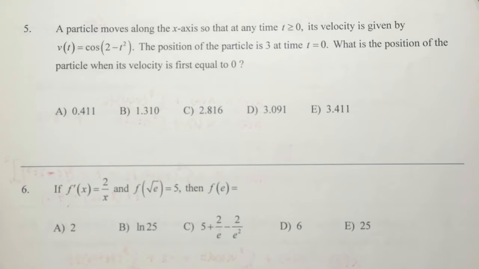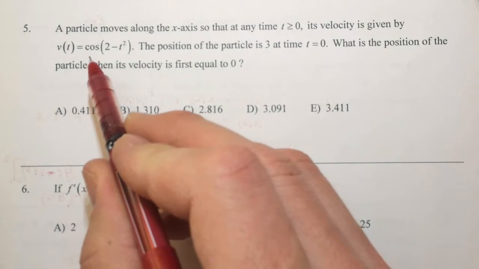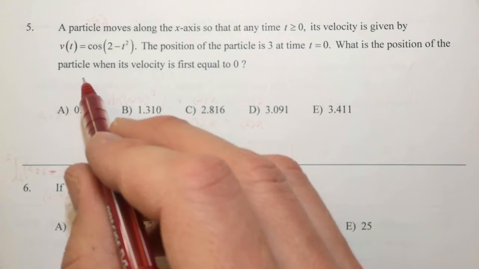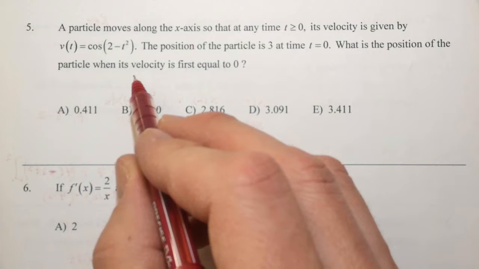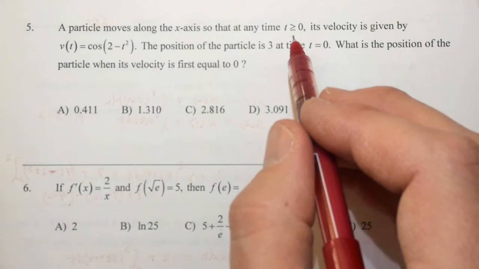Number 5 is another graphing calculator problem. Little twist this time. Again, we're given the velocity function and we're asked to find the position of the particle. We're asked to find the position of the particle when the velocity is first equal to 0. And we see that our domain is time greater than or equal to 0.